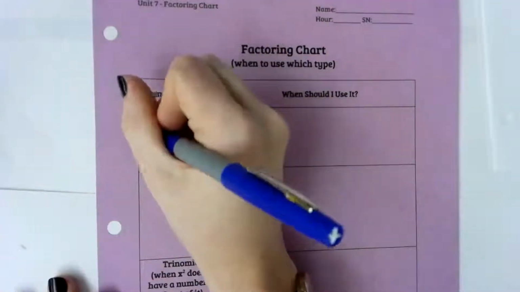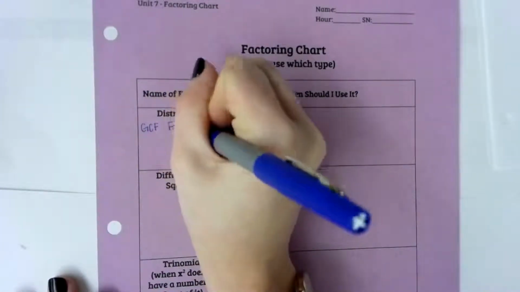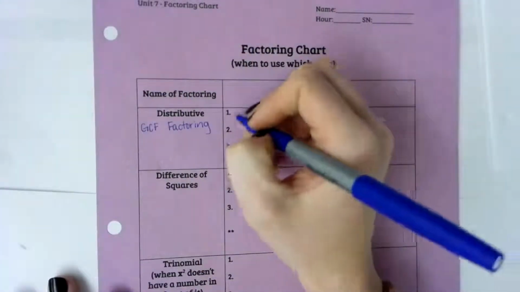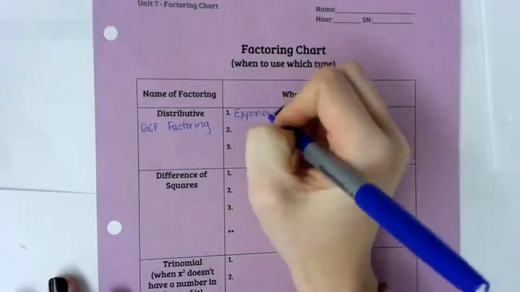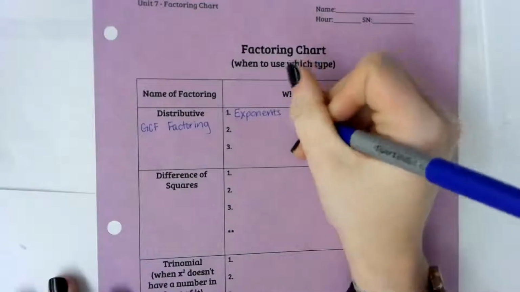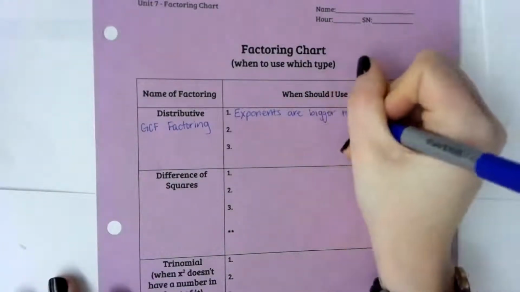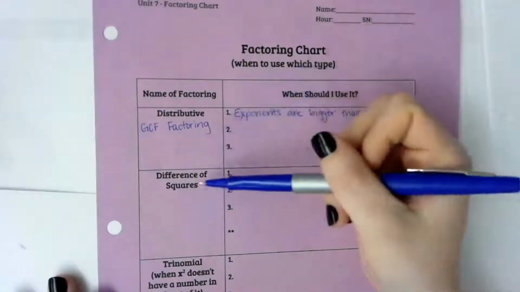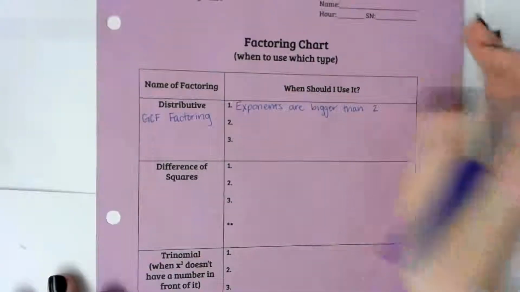So distributive, or also your GCF factoring. You're going to use this one if your exponents are bigger than 2. Because if you remember your difference of squares, you need to have an even exponent. For your trinomials, those should be an x squared.